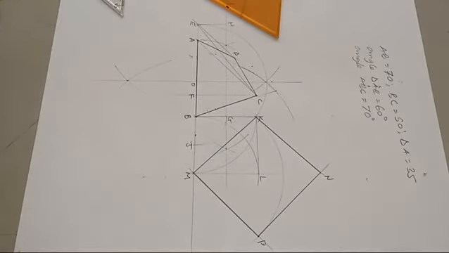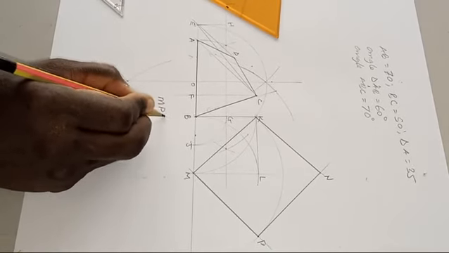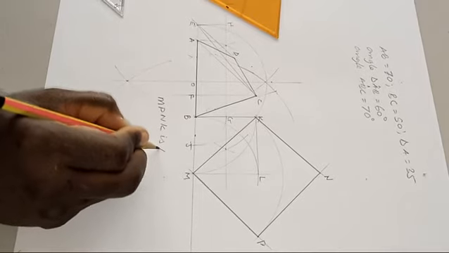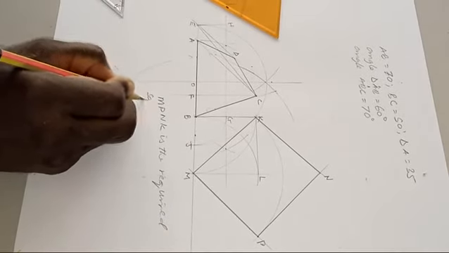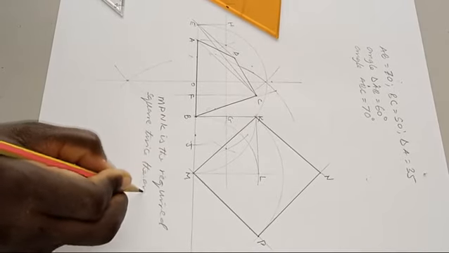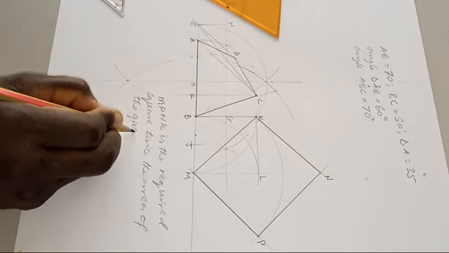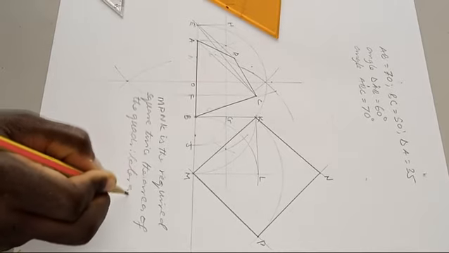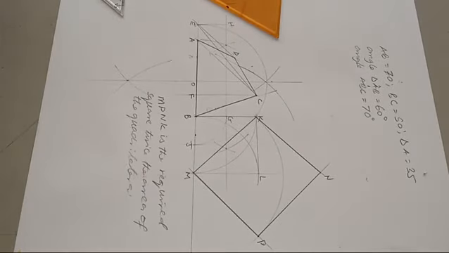Now, you can state here that MPNK is the required square, twice the area of the quadrilateral. So that is how to solve the problem.